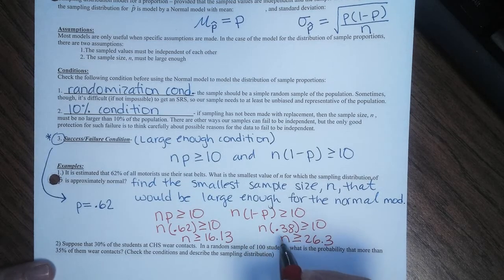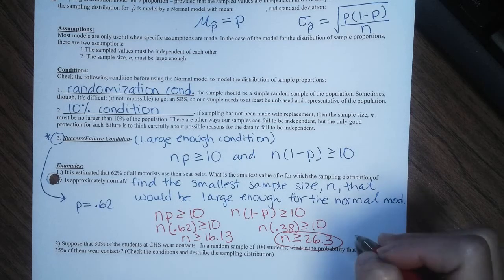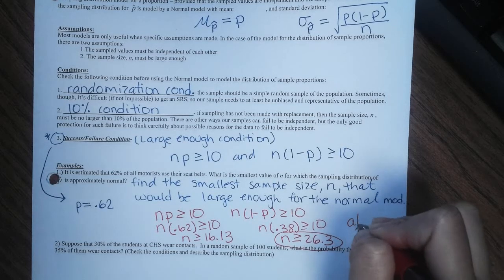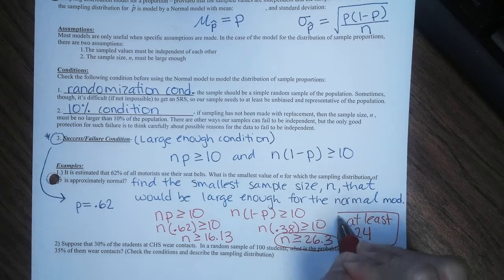So you have to go with the larger one here, 26.3. And you can't really sample 26.3 people, so we have to round up.